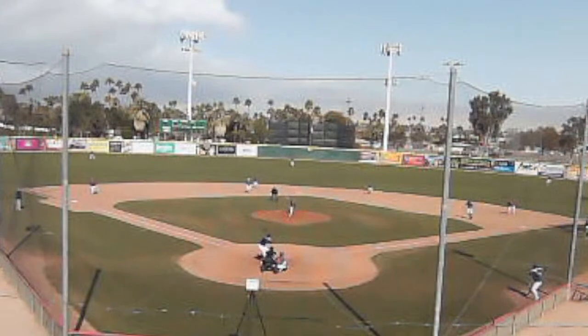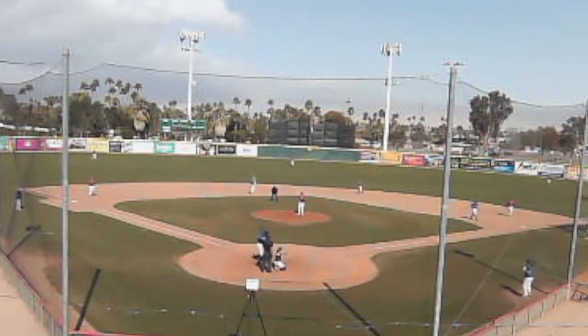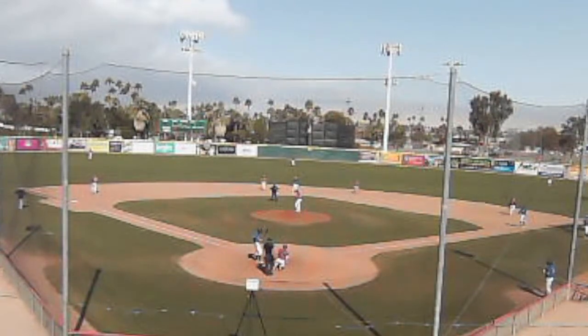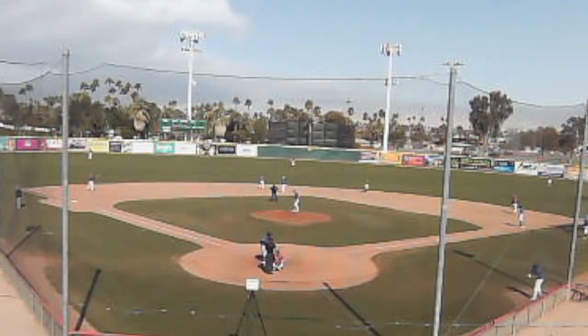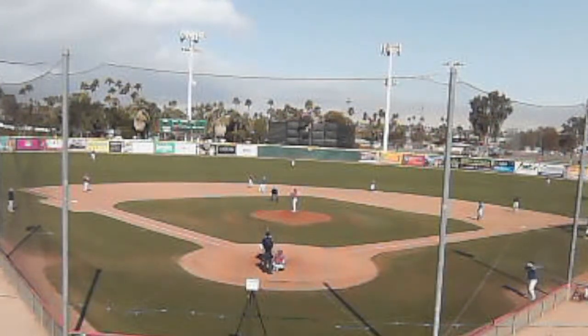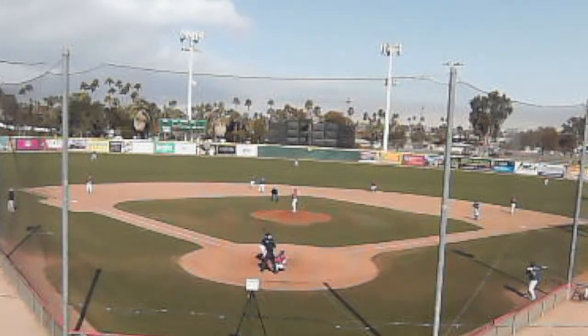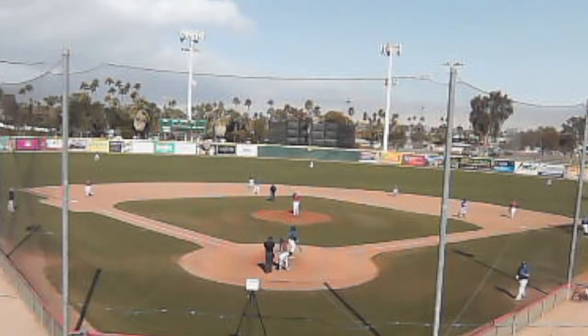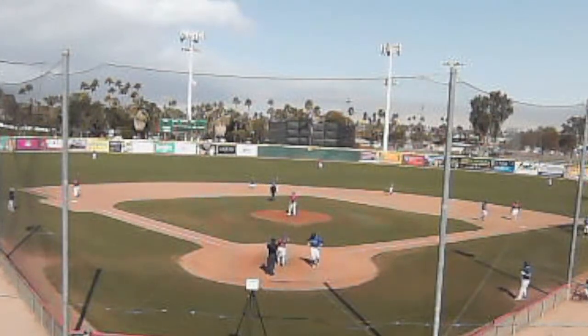Brandt working out of the stretch. The 0-1 curveball misses in. Right on right, the matchup. 1-1 offering. Lifted foul out of play behind home plate for strike 2.